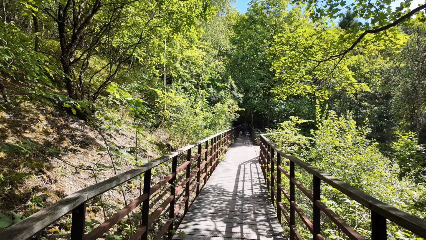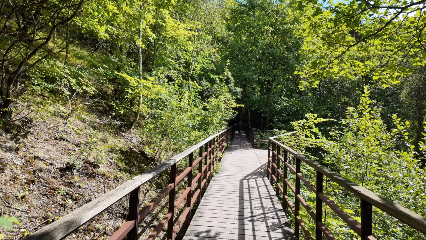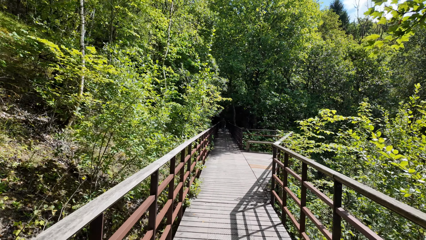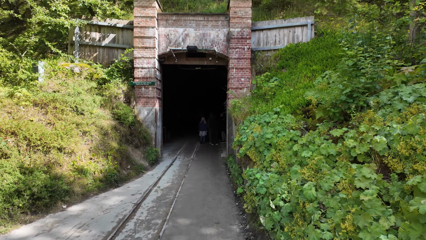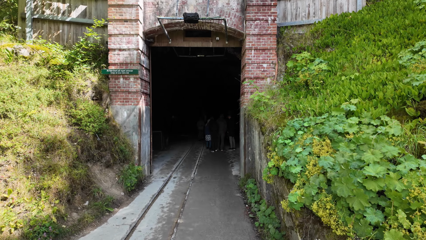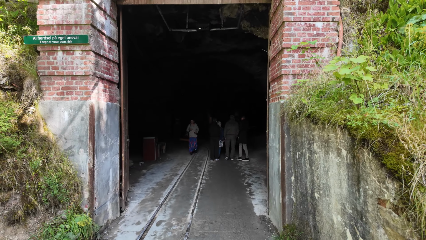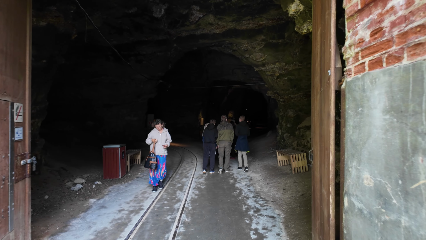So this is the path towards the cave, and you can also see it when we approach the entrance that there are just a lot of people walking around there. So I'm trying to make a video down here, but I'm not sure if it worked out. So please stick with me and see the results.